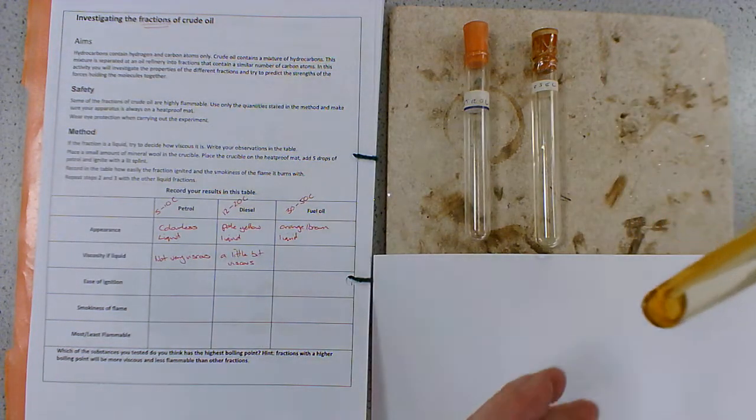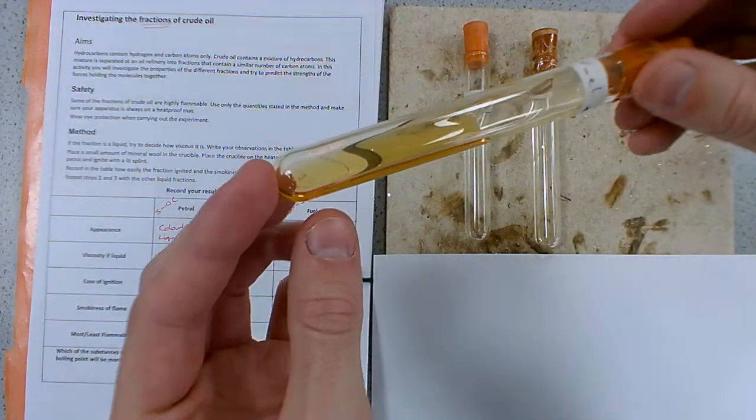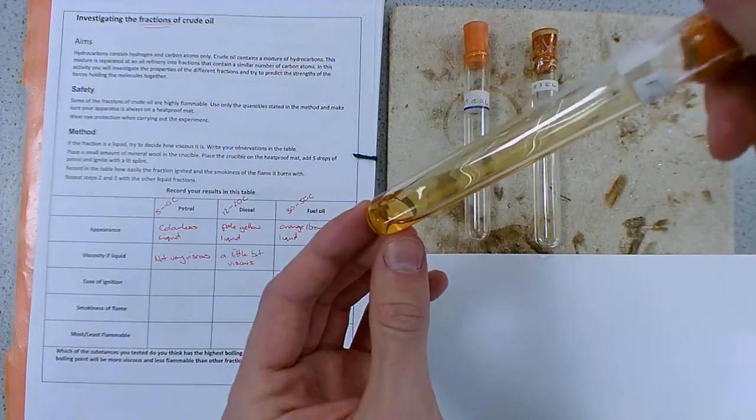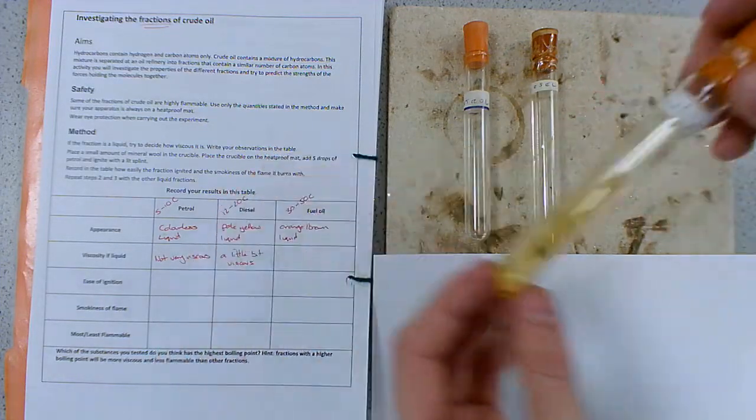And then if we look at the fuel oil, you can see already it's pouring really slowly. It's thick, it's like honey almost. And you can see it's still sticking to the sides. It's very, very viscous.